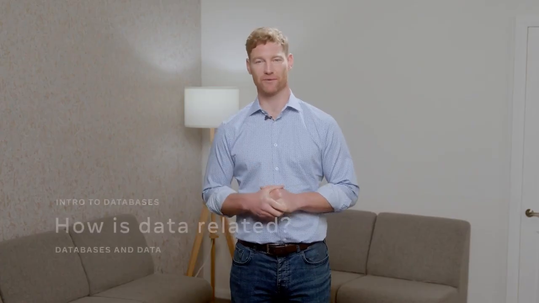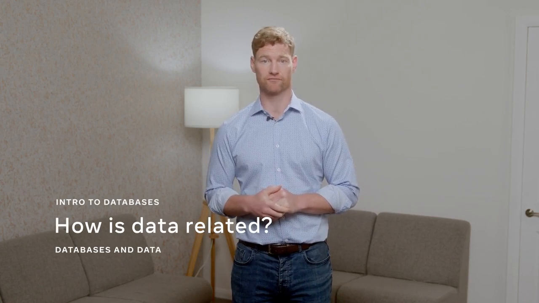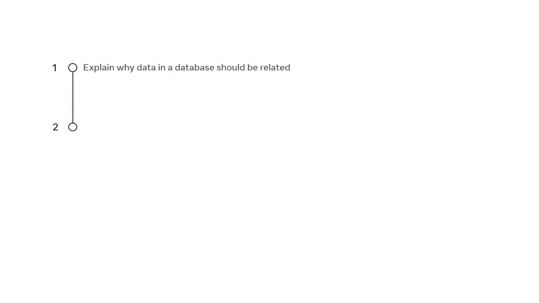Picture yourself in the following scenario. You're managing the database of a large online store. Your database must be able to retrieve a customer's details from one table and then find the order recorded against another table. So how does the database establish a relationship between these pieces of data? Over the next few minutes, you'll explore this process, and by the end of this video, you'll be able to explain why data in a database should be related and identify an instance of related data in a database.